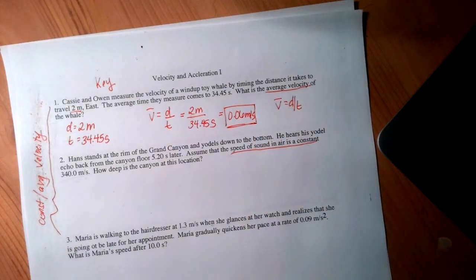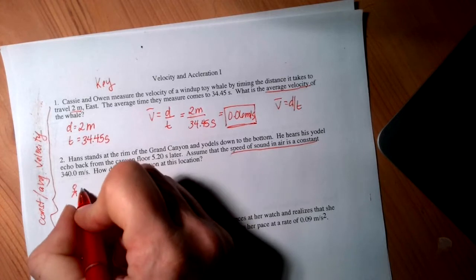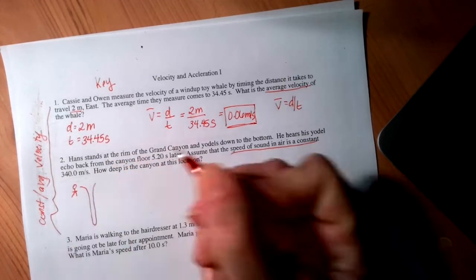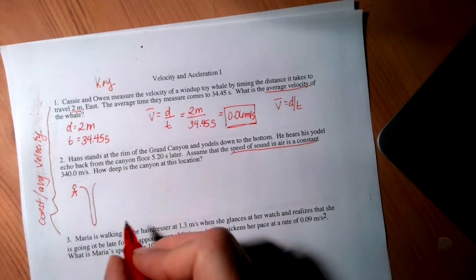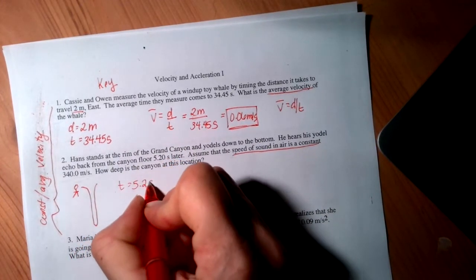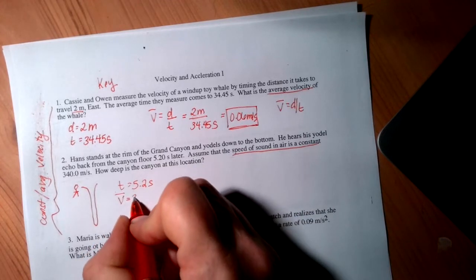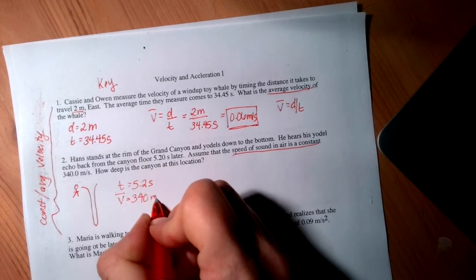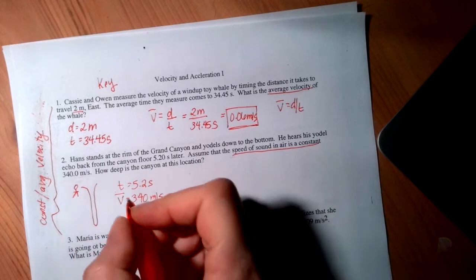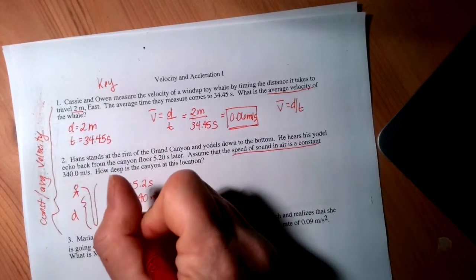All right, second problem. Hans stands at the rim of the Grand Canyon and he's yodeling down and the sound is coming back up. So what do we know? We know the time is 5.2 seconds and the speed of sound in air, which is also on your reference tables, is 340 meters per second. And we are looking for this number here: how deep is the canyon?